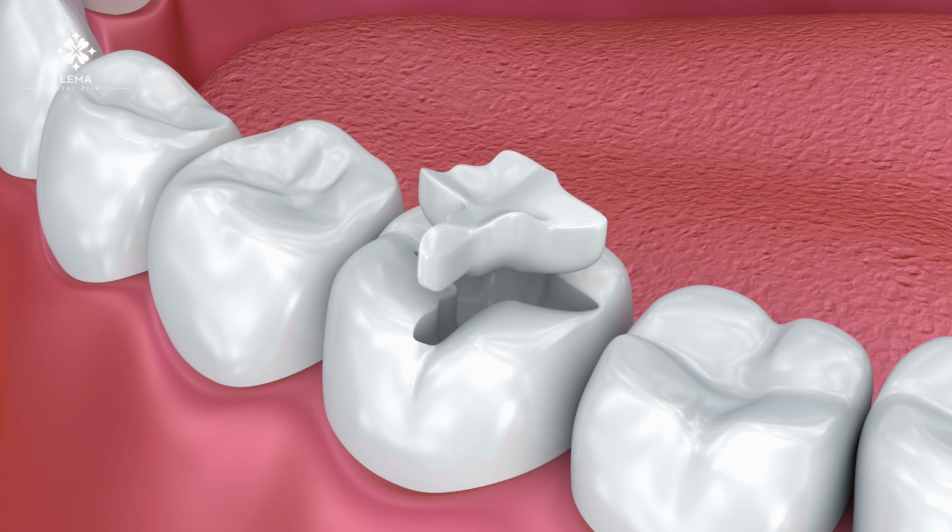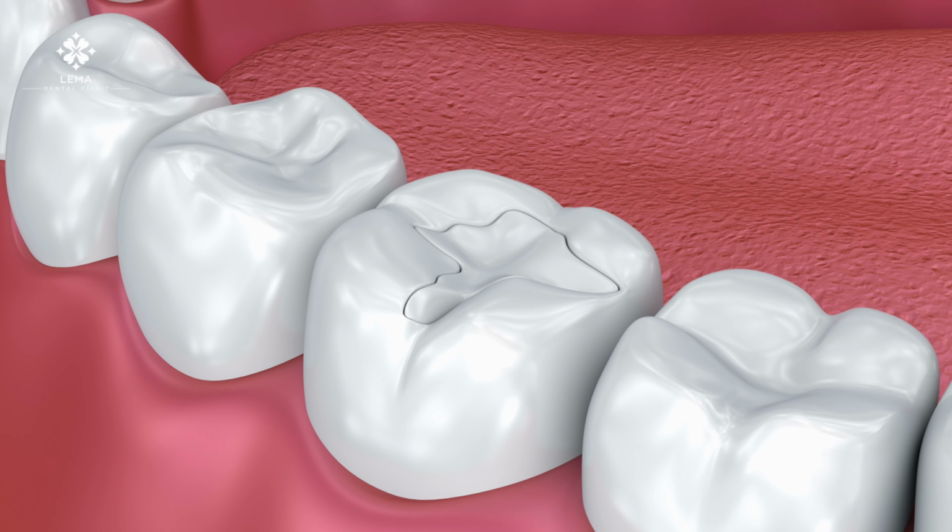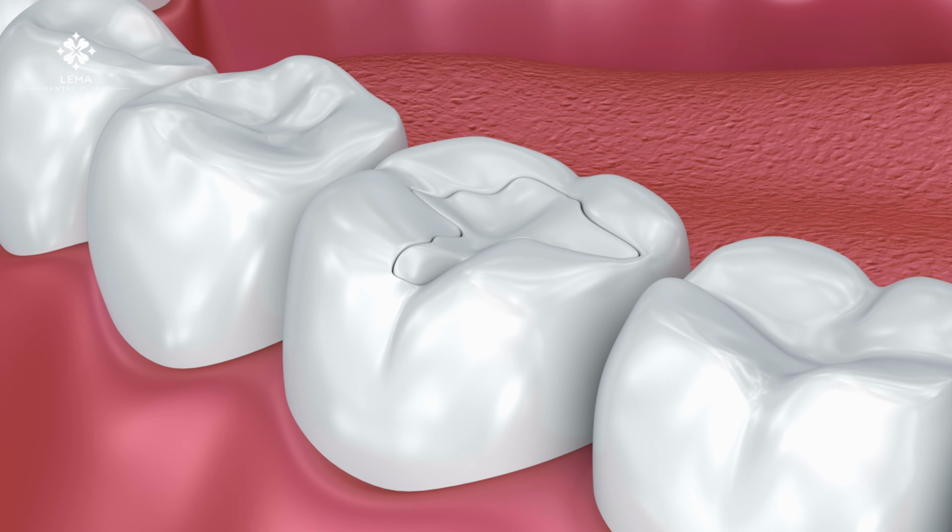Step 6, final restoration. After the root canal, your dentist will place a filling or a crown on the tooth to restore its strength and function. This is important to protect your tooth and ensure it can withstand normal chewing pressure.